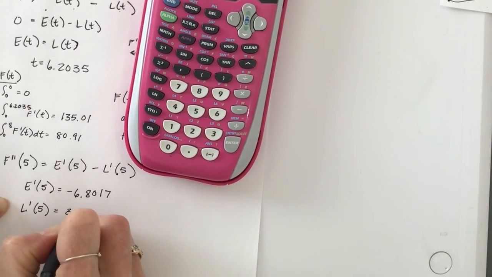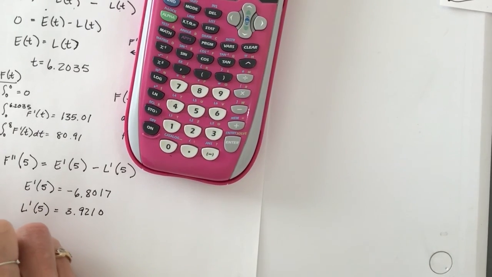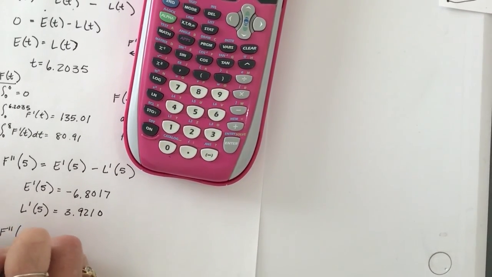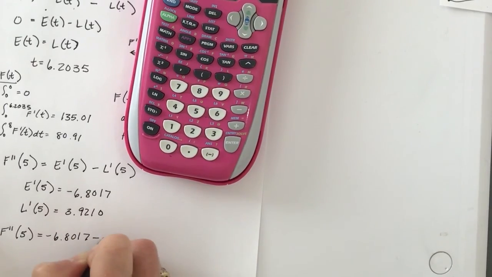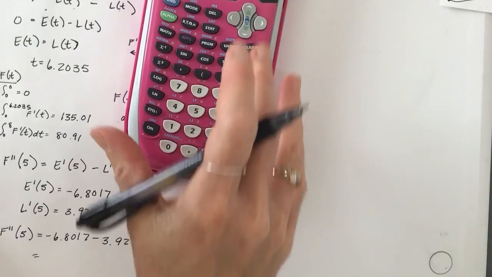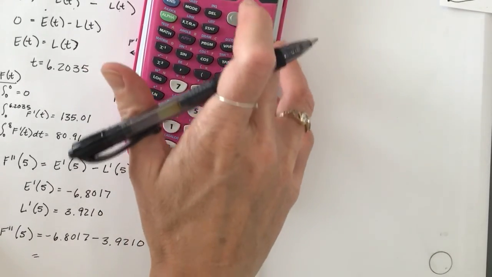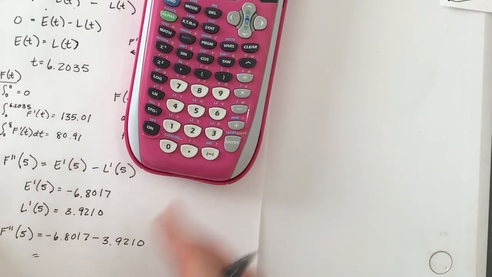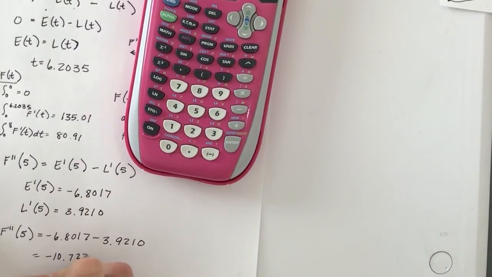And 3.9210. Okay, so we can say f double prime of 5 is equal to negative 6.8017 minus 3.9210, which is a negative, right? So we're going to take that and subtract it. We might as well do the calculation since we have the calculator. 7227.